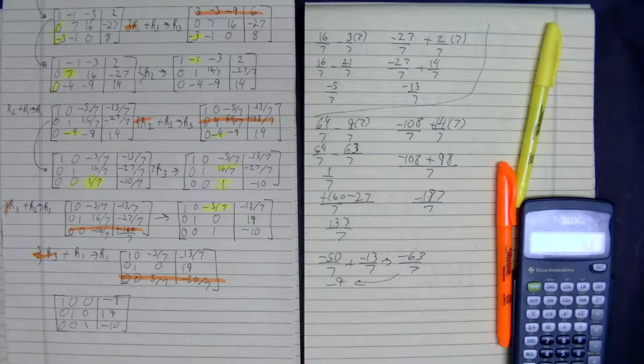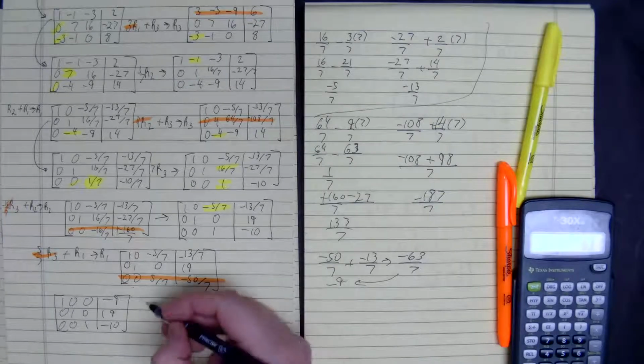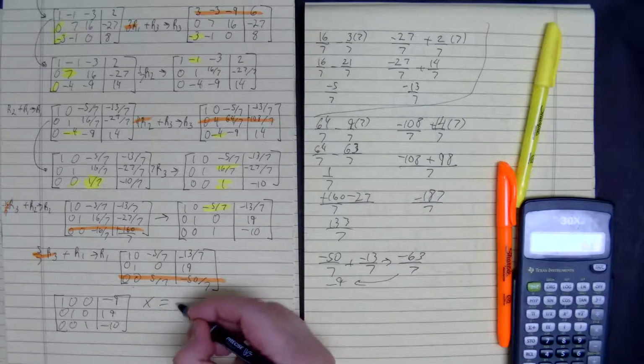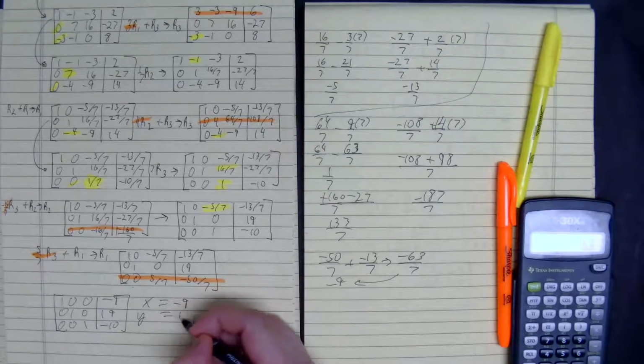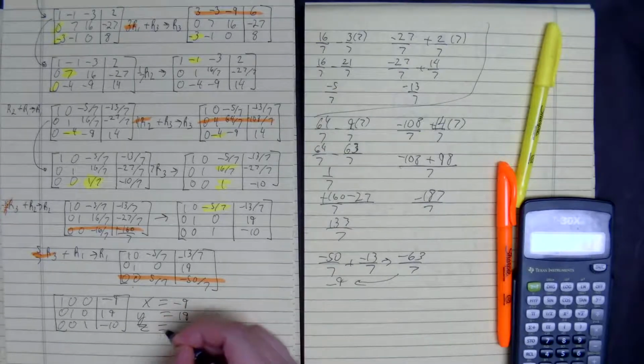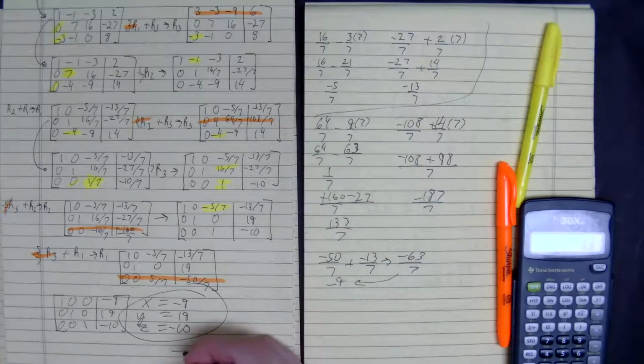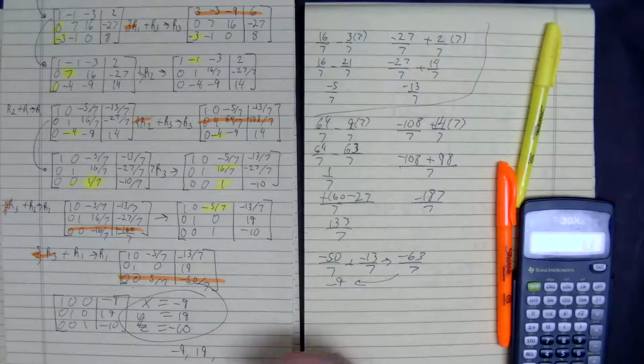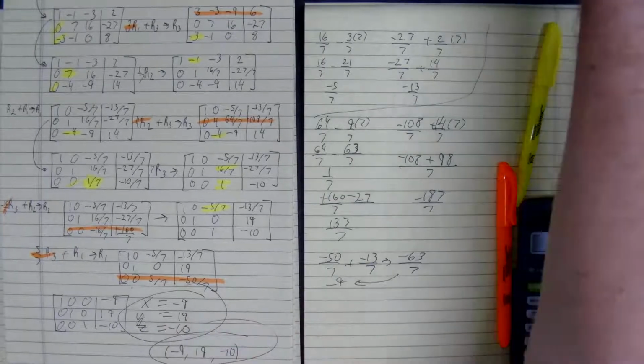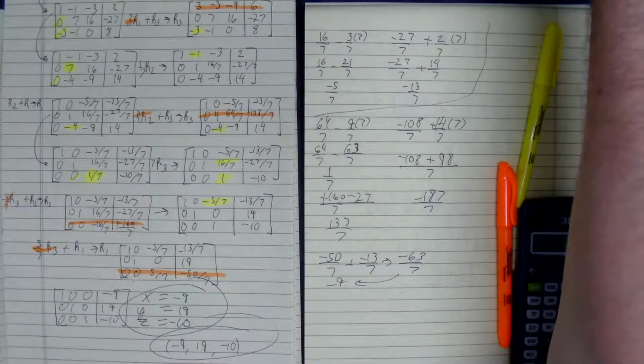So we did it. You can check your answer too if you'd like, but I know this is right because I did this before. X equals negative 9, y equals 19, and z equals negative 10. Or if you want to put it in ordered pair. There you go. That was a fun one, huh?